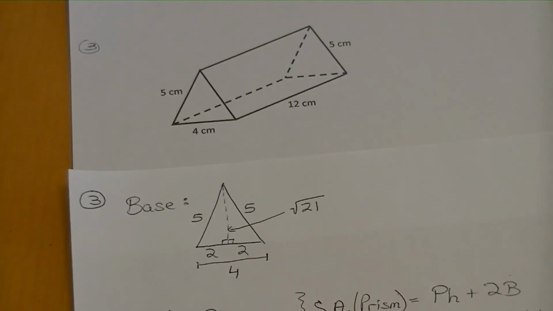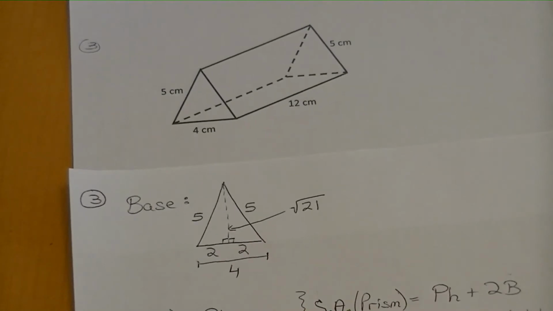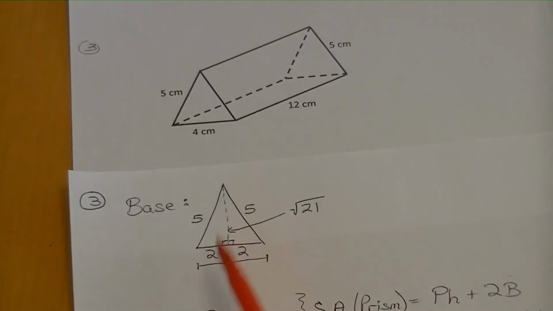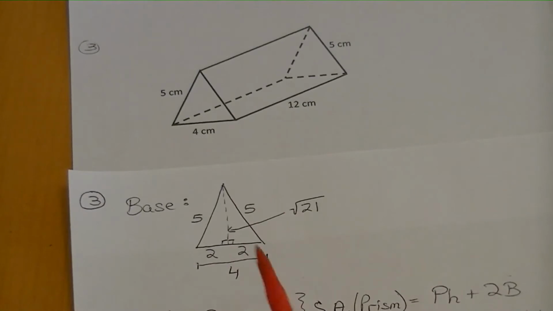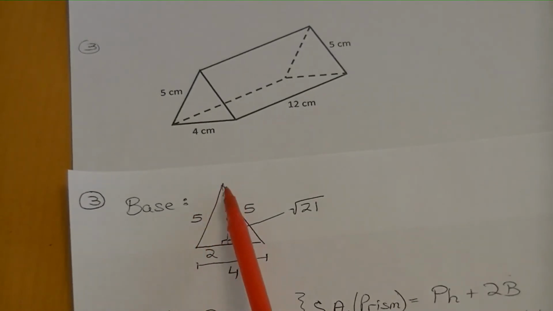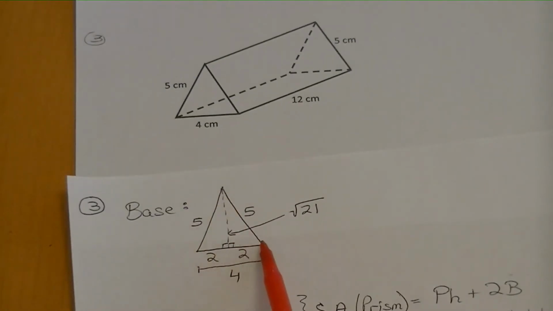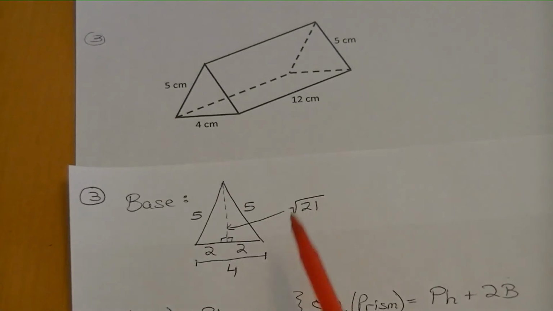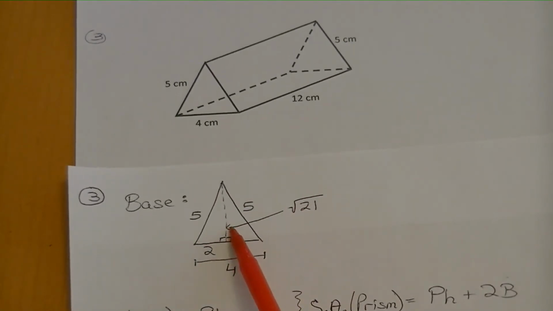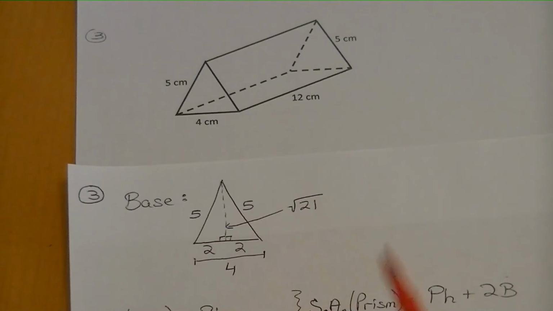And there were a couple ways we could do it. Could do Heron's formula from a previous video. Or we could do 1/2 base height, which is what I chose to do. So the base was 4. I drew the height, creating 2 congruent right triangles because of the hypotenuse leg matching the hypotenuse leg. These triangles are congruent, so these lengths are each 2. Pythagorean theorem, height squared plus 2 squared equals 5 squared, gives me root 21 for the height. So that's where that came from, Pythagorean theorem.